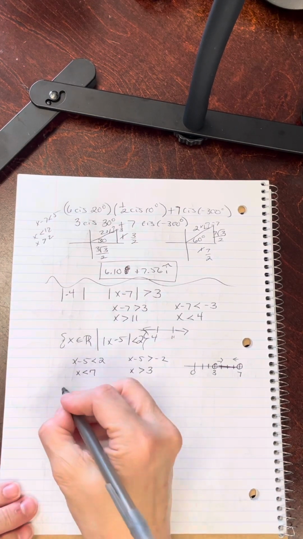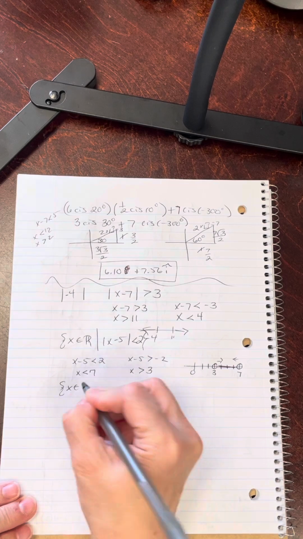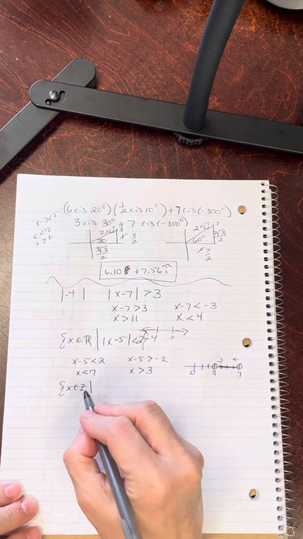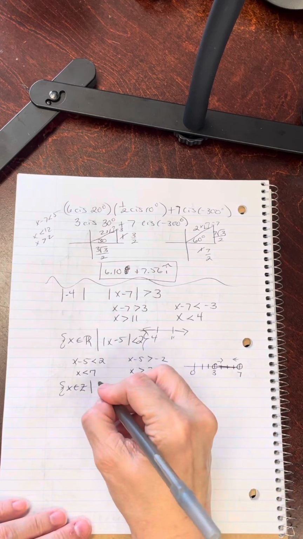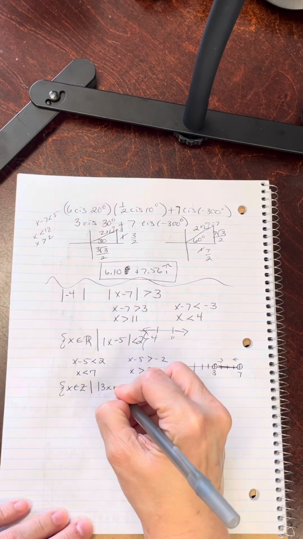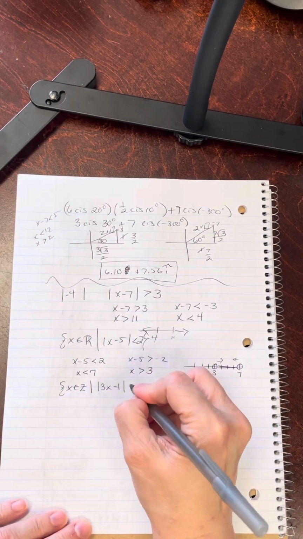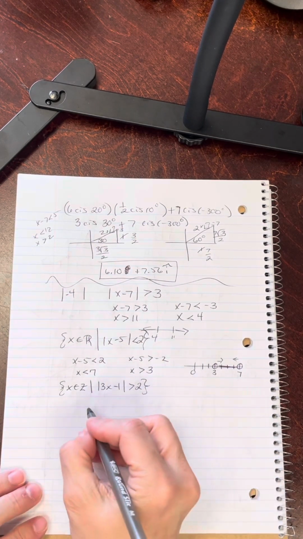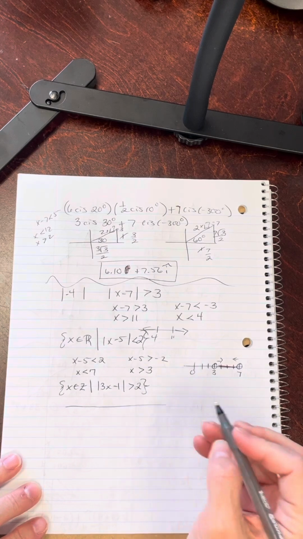Example 2. X is an element of Z, such that. Now I need to remember what Z stands for, and I'll come back to that. 3x minus 1 greater than 2, close the set notation, put that on a number line. All right, so my Z is the integers, which means I can't do the decimal pieces in between.